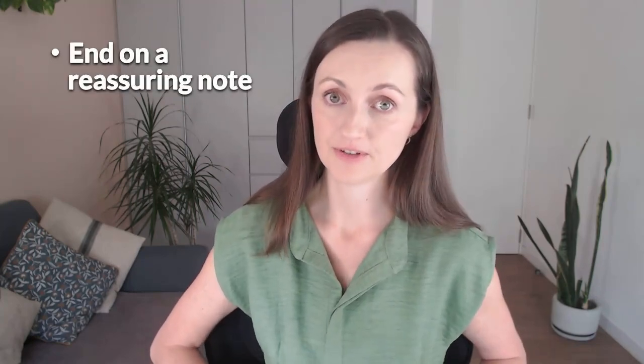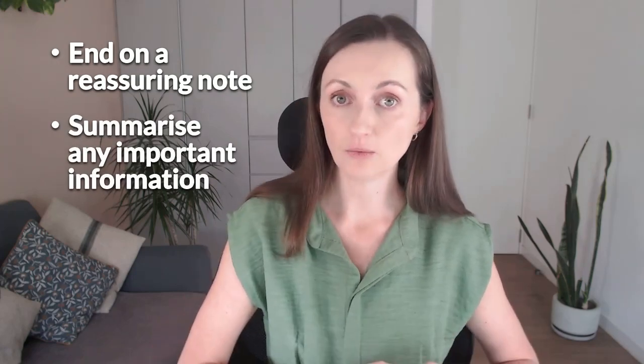When it's time to explain a process or give some information to the patient, do not give too much information in one go. Pause occasionally to check that the patient has understood you, just in case you need to repeat something. At the end of the role play, make sure you end on a reassuring note. Summarize any important information that the patient needs to take away from the consultation and check once more to see if they have any questions.